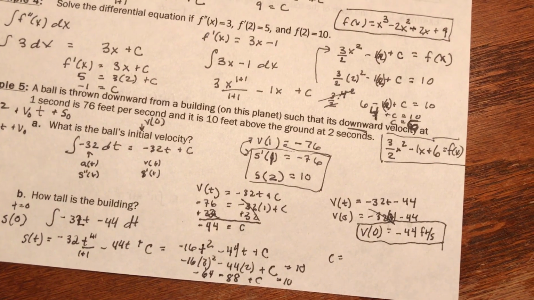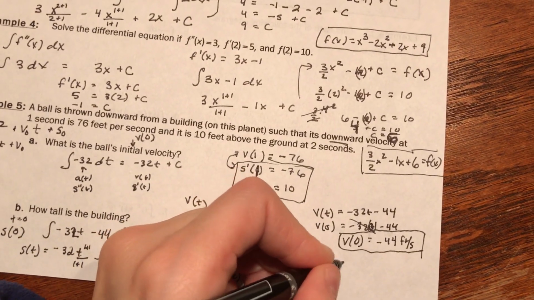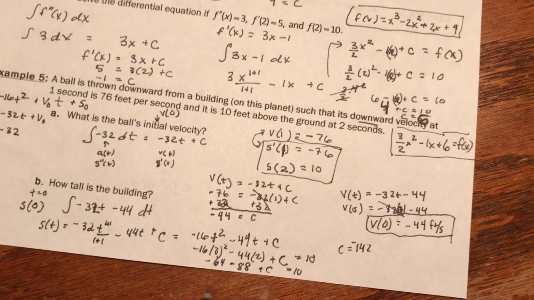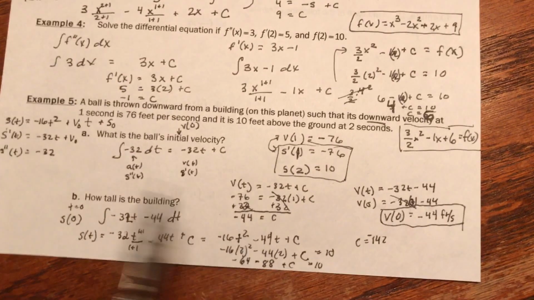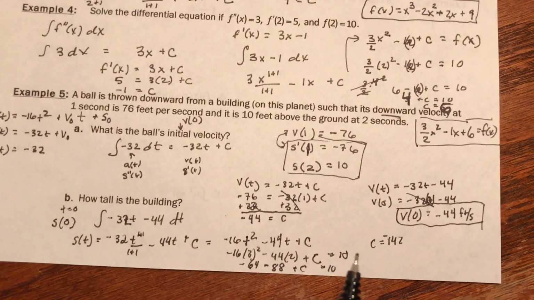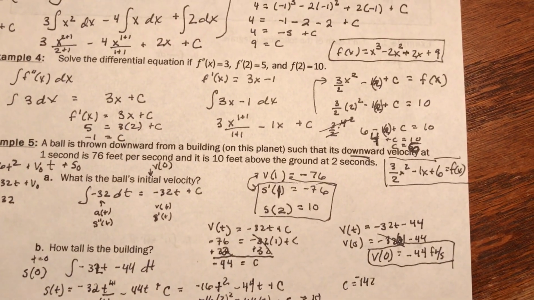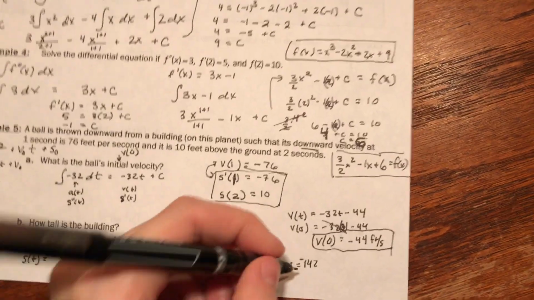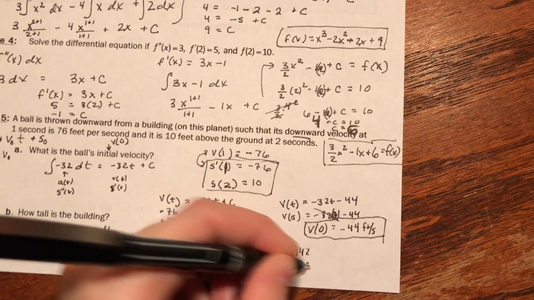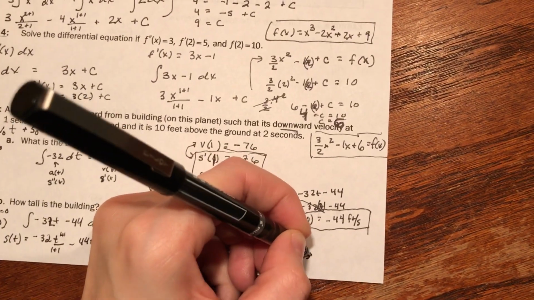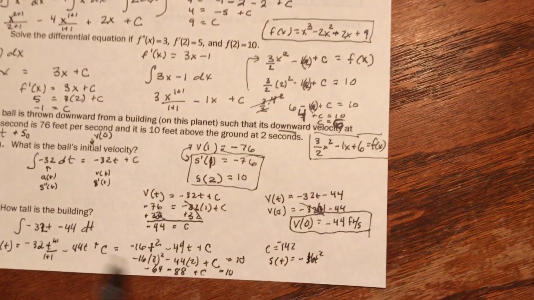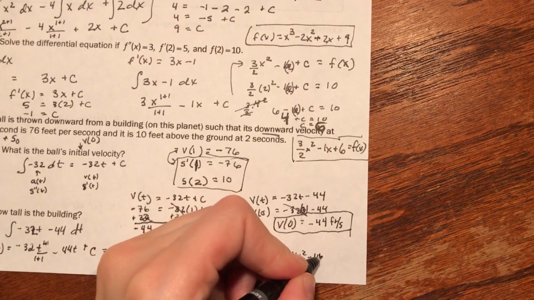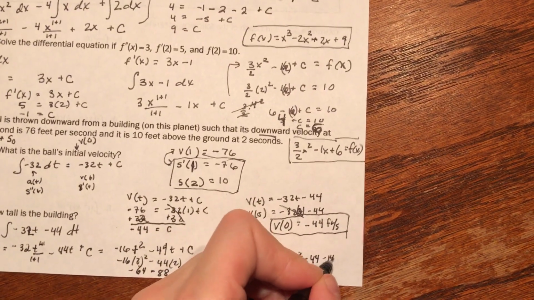So I got a c of negative 142. Now I might have done something wrong here. I also might have done this number wrong up here. It's quite early. Okay. So I'm going to rewrite this position function, s of t equals negative 16 t squared minus 44t, and now we've got this minus 142.